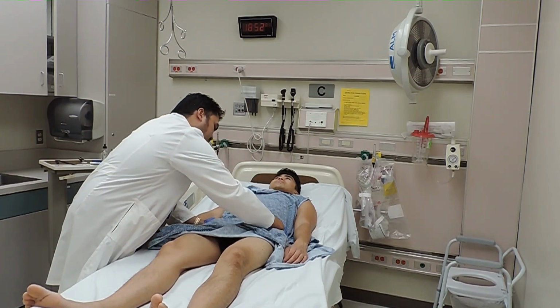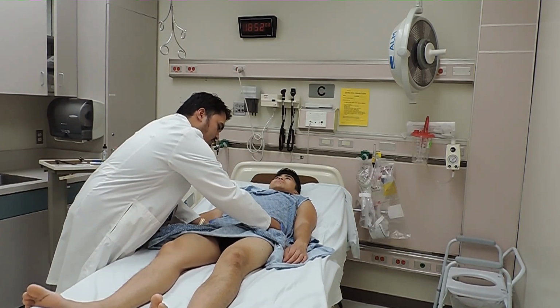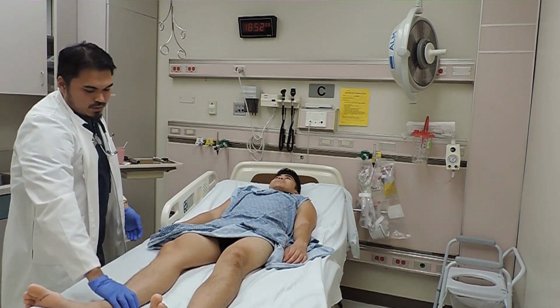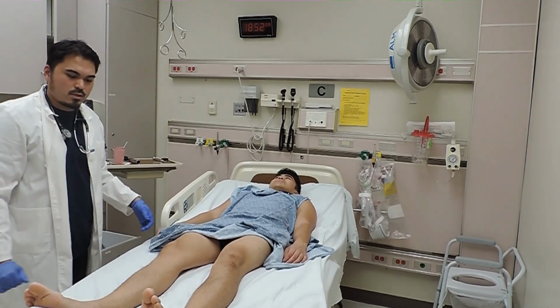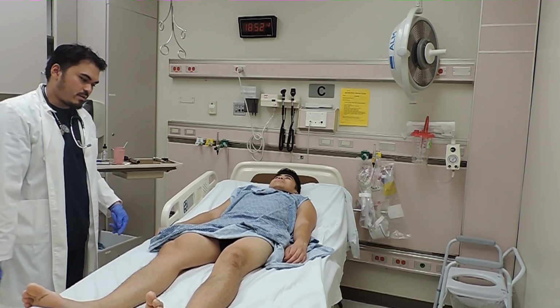I'm going to check the pelvis, and it's stable. Now try to lift your leg up. All right, very good. And here, there's also a good muscle tone and muscle strength, 5/5 strength as well.